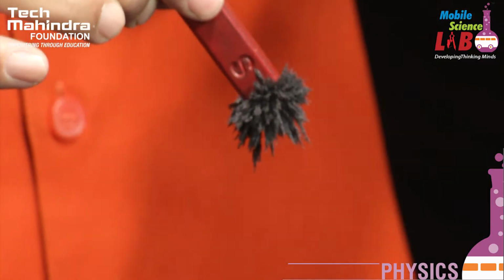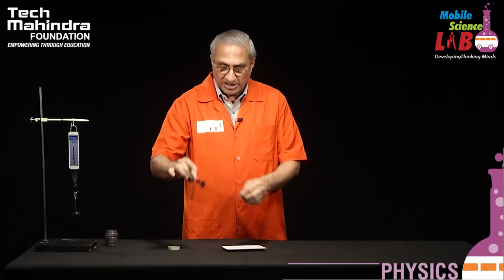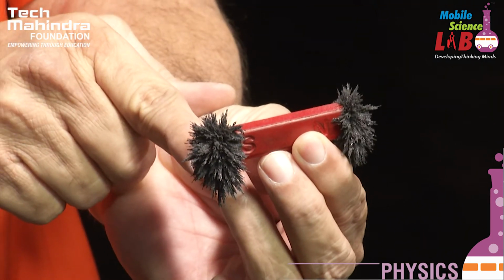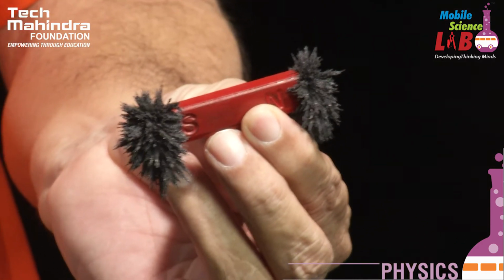A magnet always has two poles. There cannot be a magnet with a single pole. Let us see whether there is an opposite pole here or not. Yes, you see here that you have a huge bunch of iron filings attached to one of the poles here, north pole on this side and south pole on this side. So this is the property of a magnet.